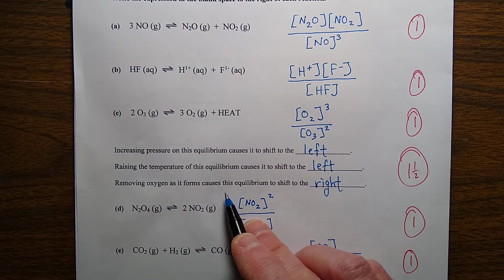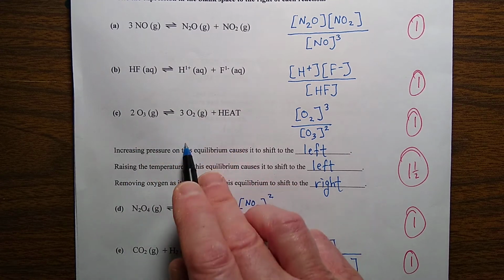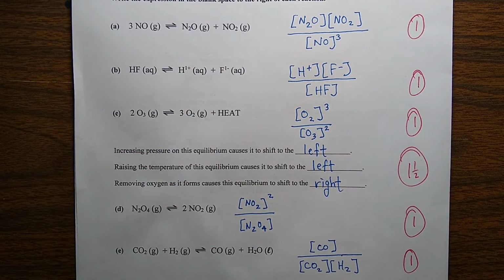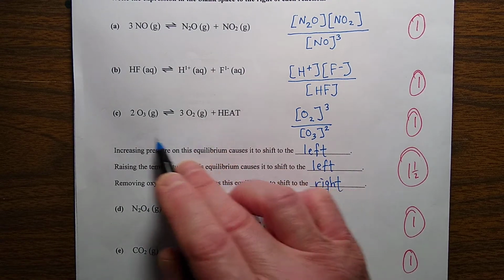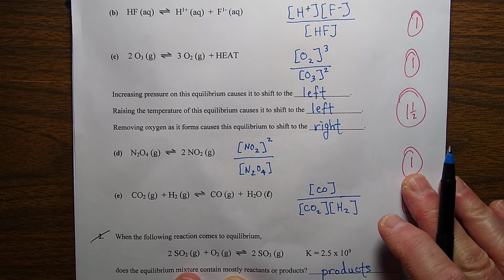Removing oxygen as it forms causes this equilibrium to shift to the right. If you remove a product, the equilibrium is going to shift to the right to compensate for what you're removing to make the forward reaction go faster, so it shifts to the right.